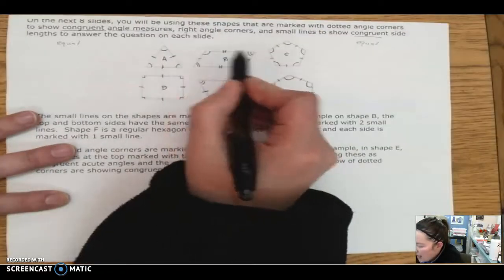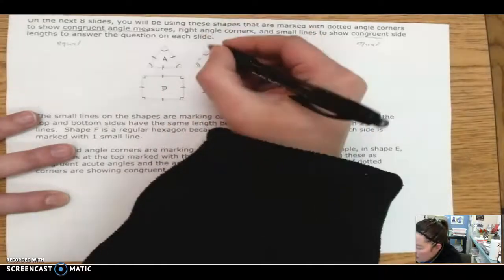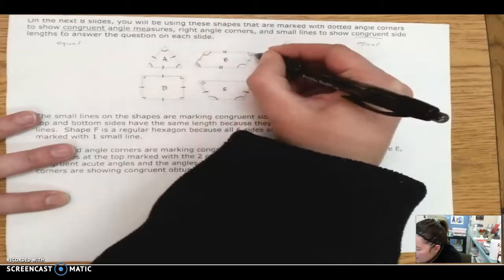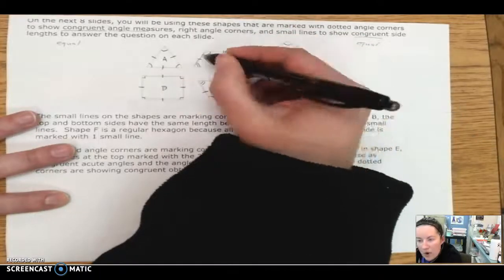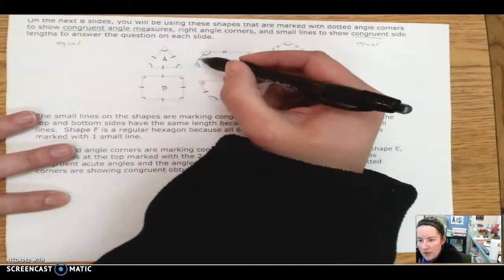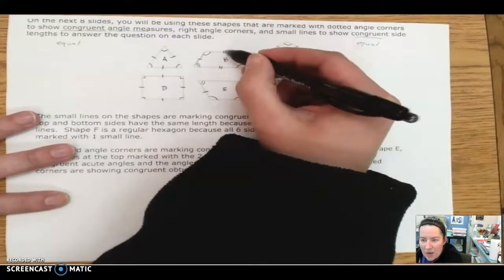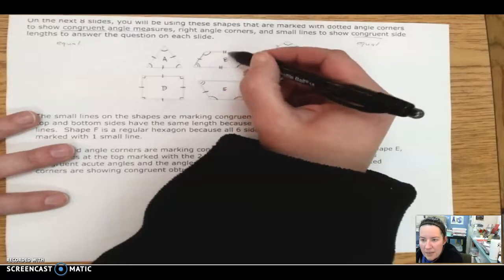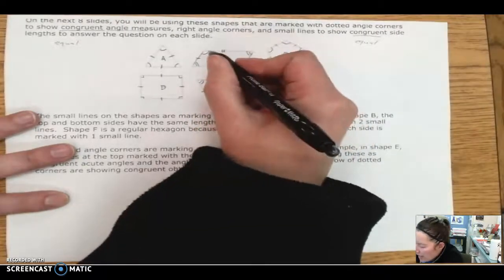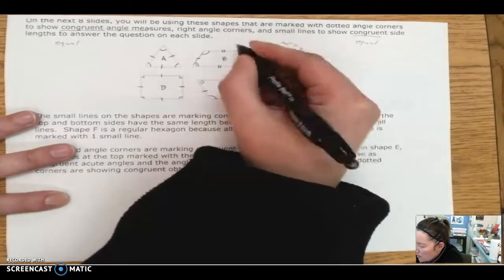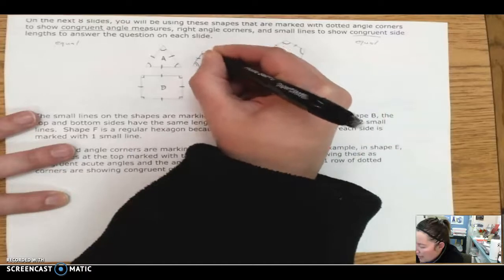That means this top line and this bottom line are the same length, but this side line has 1 and this one has 1. That means these two are the same length. So this line and this line are the same because they have 1 line, and the top line and the bottom line are the same because they have 2. And the angles are different though too. So look at the angles. This one has 1 line, so this angle and this angle are the same size.